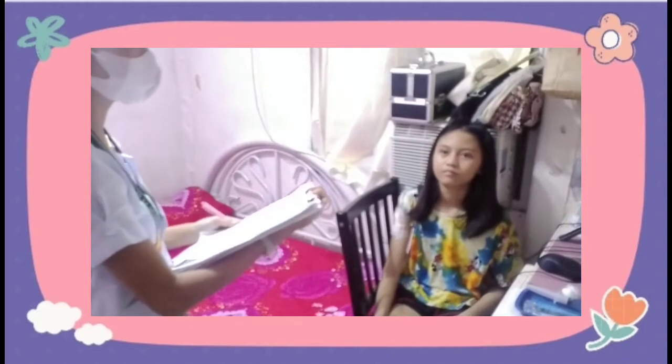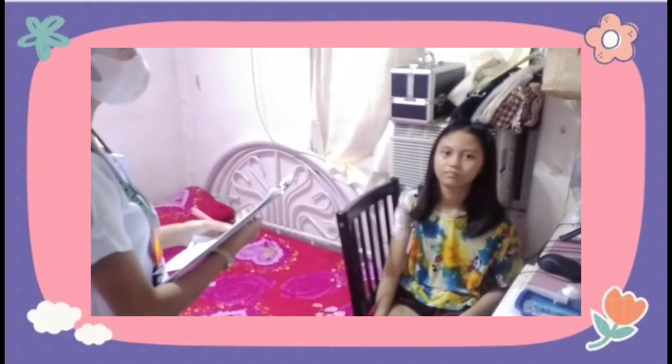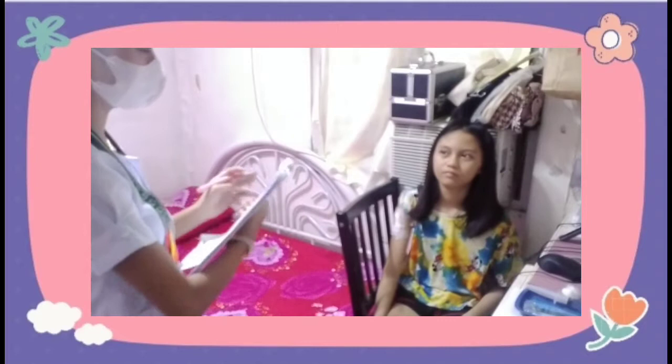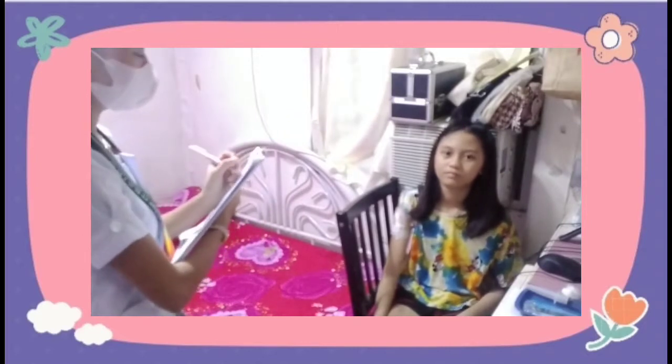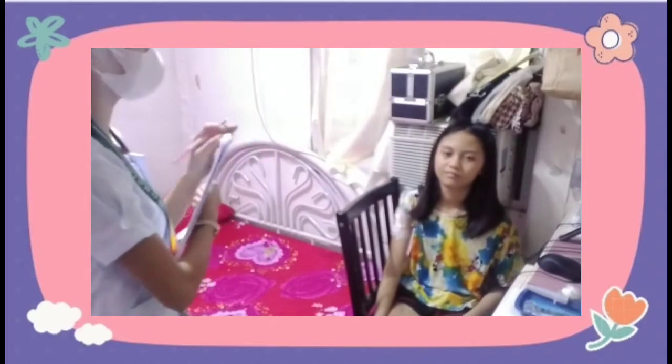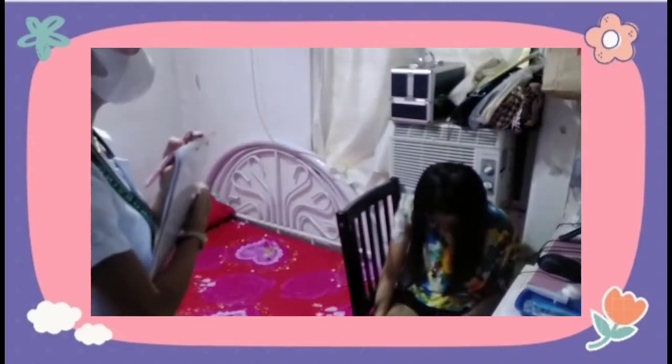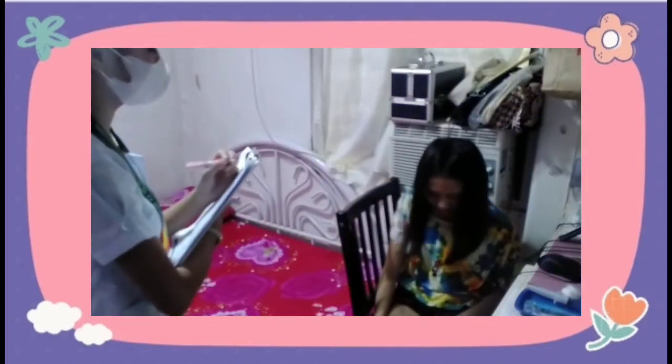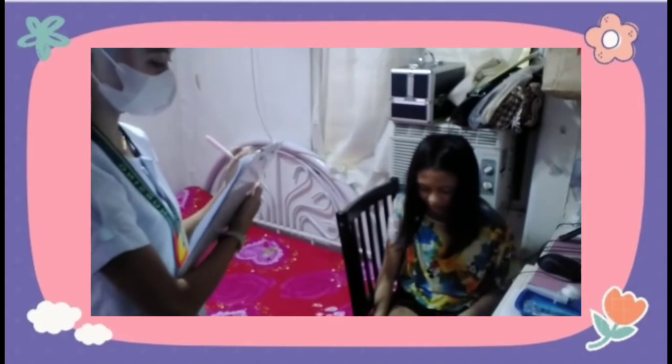For the performance, prior to performing the procedure, introduce yourself and verify the client's identity using agency protocol, and explain to the client what you are going to do, why it is necessary, and how he or she can participate.